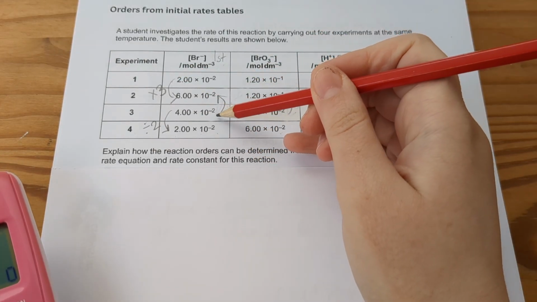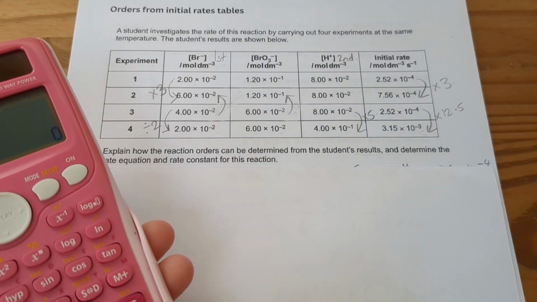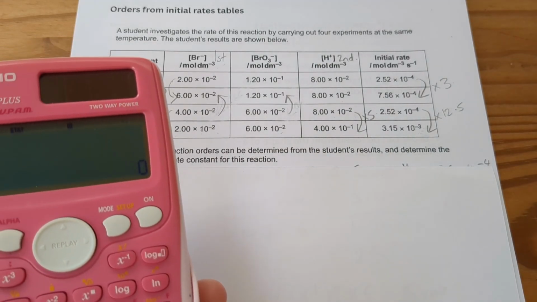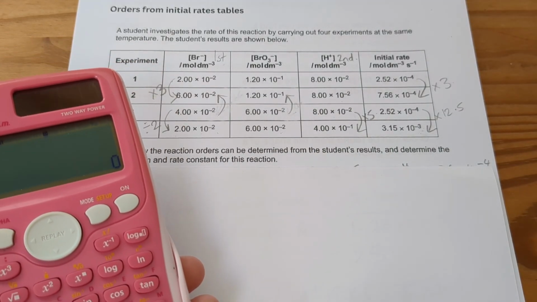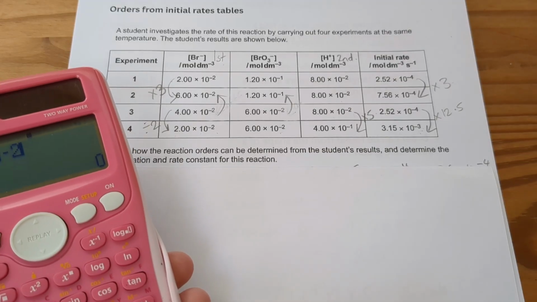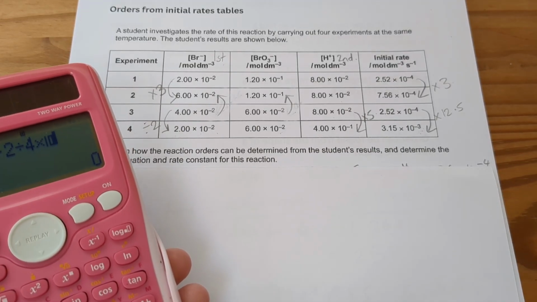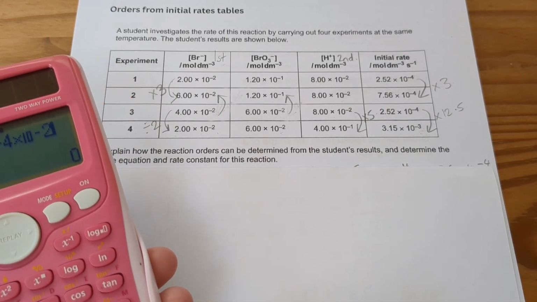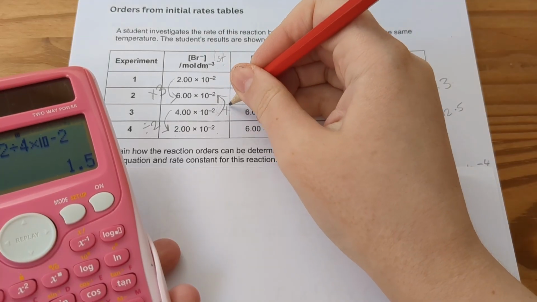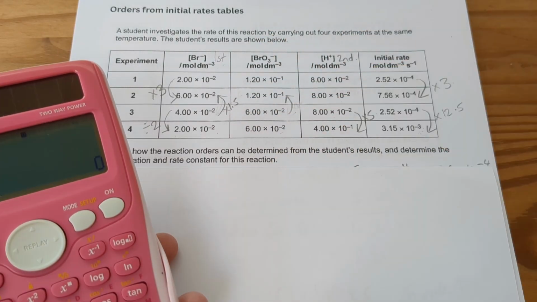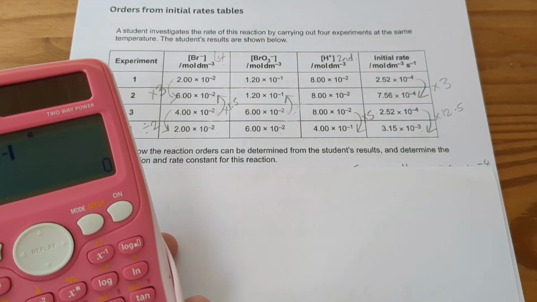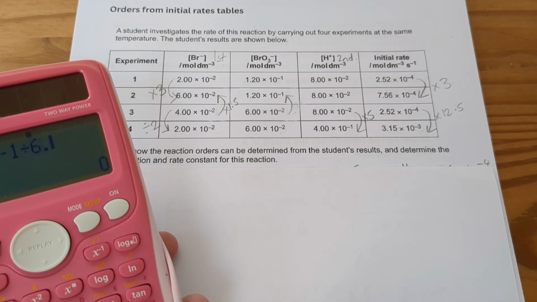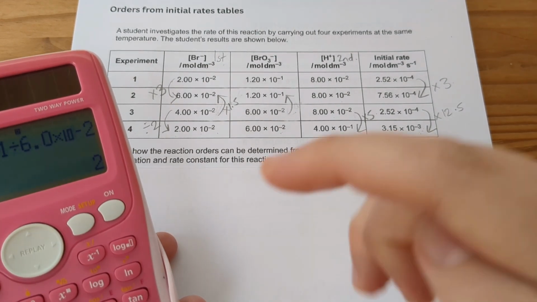I'm going from experiments 3 to 2. On my calculator, 6 times 10 to the minus 2 over 4 times 10 to the minus 2. So that's going up by a factor of 1.5, whereas this one is going up by a factor of 2.